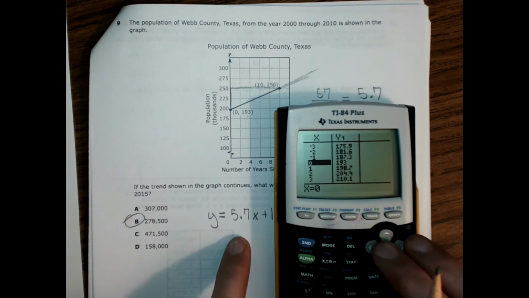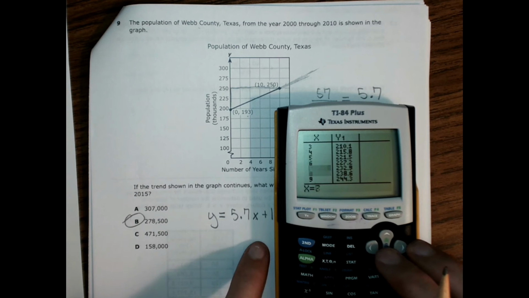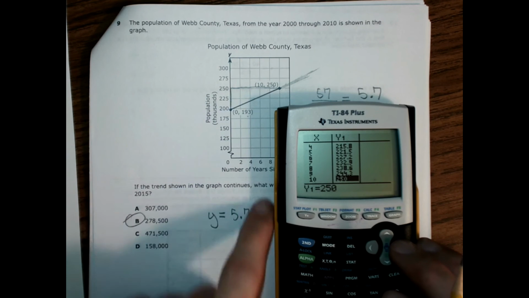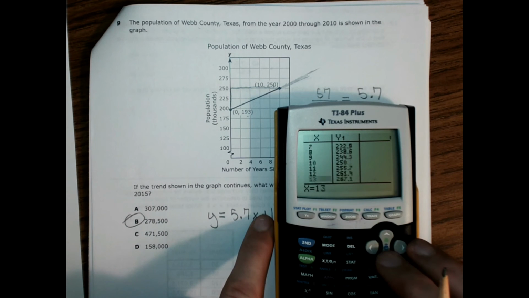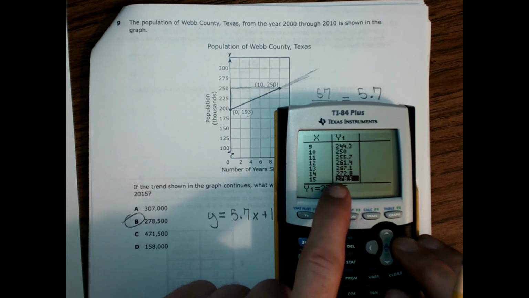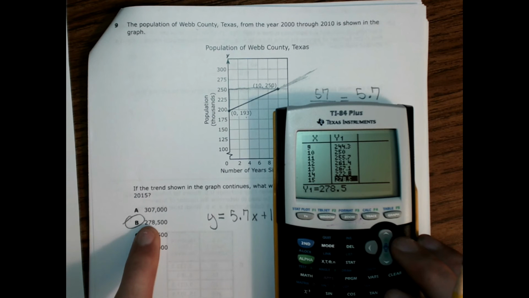There's 0, there's the year 2000, 193. There's 5 years in, which we don't really need. There's 10 years in, 250, exactly what we'd expect. 15 years after 2000, 278.5, 278,500.